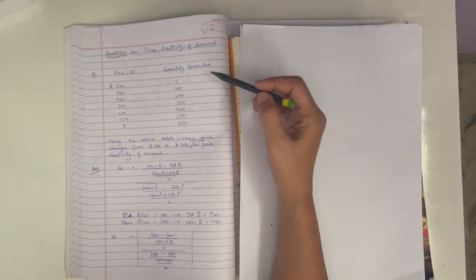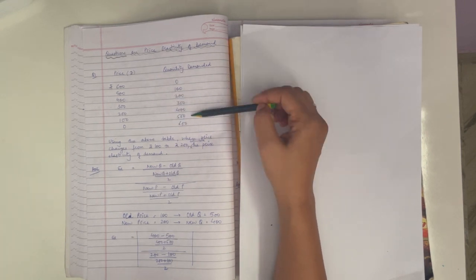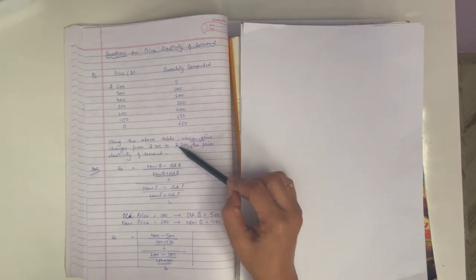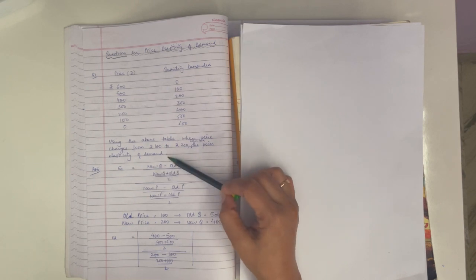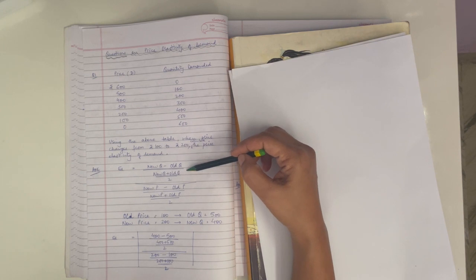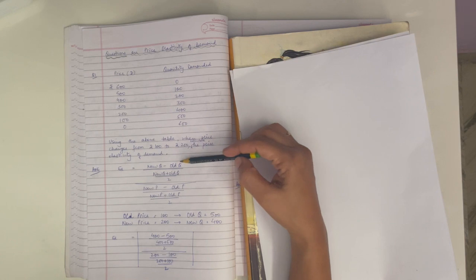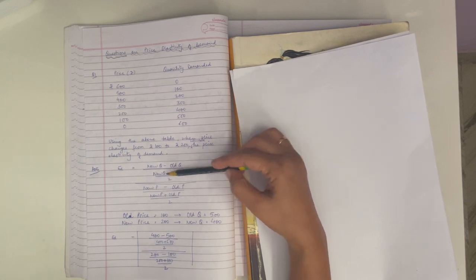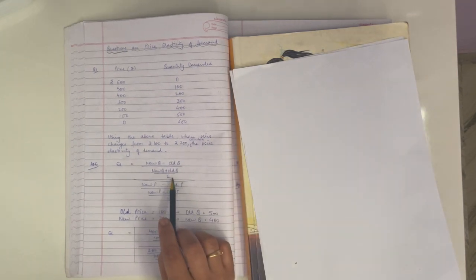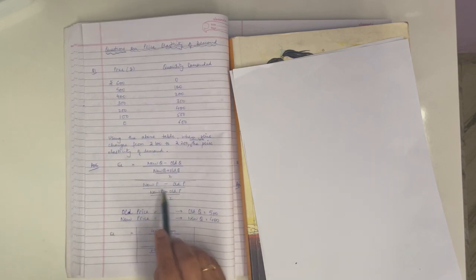The first one says, you have a table here of price and quantity demanded at different price levels. Using the above table, when price changes from 100 to 200, calculate the price elasticity of demand. That's very simple. The price elasticity of demand is given by this formula: the new quantity minus the old quantity divided by the new quantity plus old quantity divided by 2, this whole divided by new price minus old price divided by new price plus old price divided by 2.